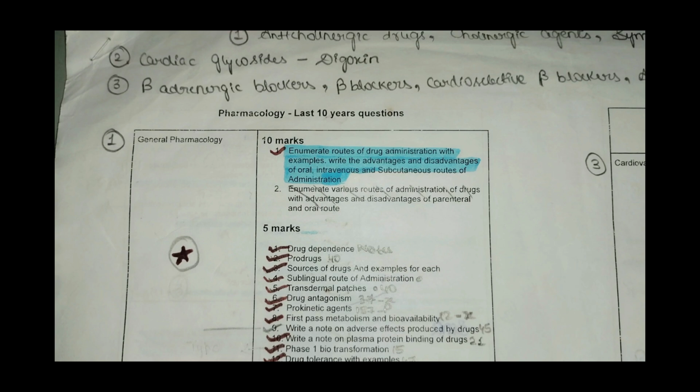Now, coming to the important 3 or 5-mark questions, the first question is drug dependence. Second one, prodrugs. Third one, sources of drugs and examples for each. Fourth one, sublingual route of administration. Fifth one, transdermal patches. Sixth one, drug antagonism. Seventh one, prokinetic agents. Eighth one, first pass metabolism and bioavailability.